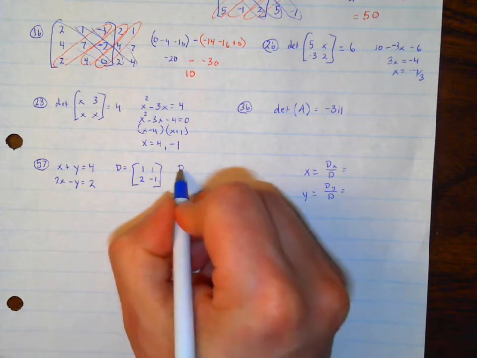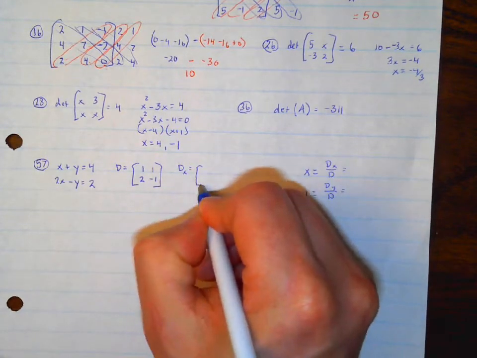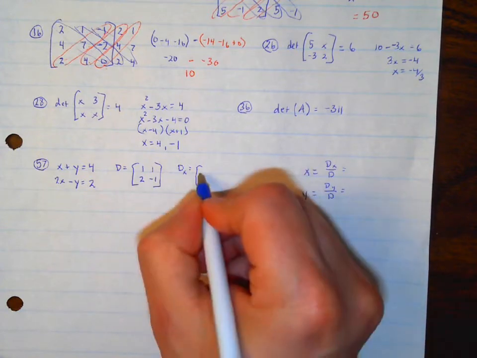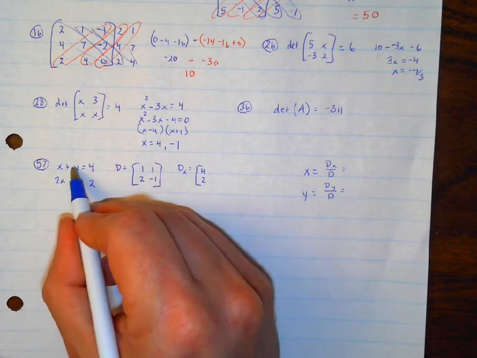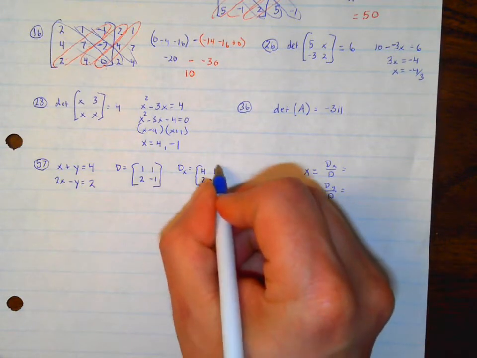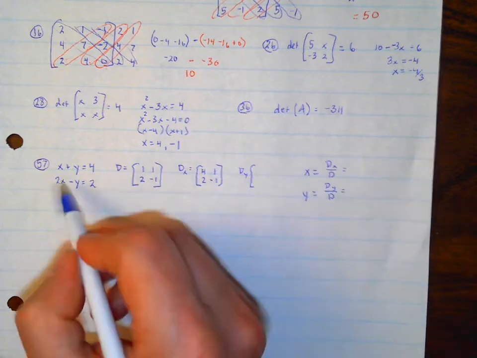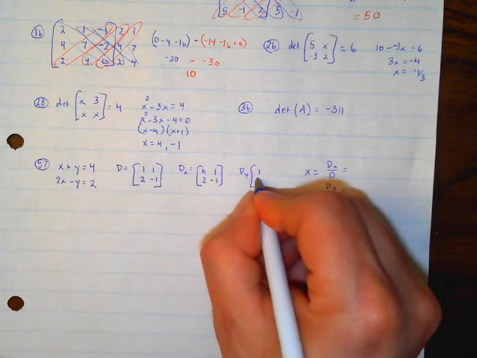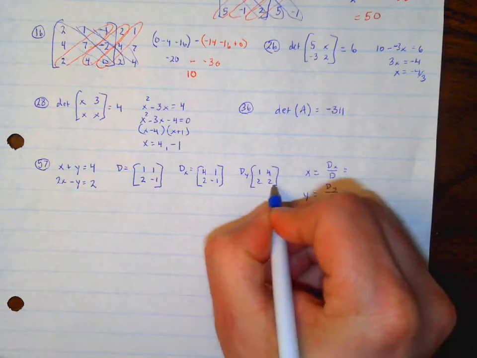My dx matrix, remember, has the constant first, 4 and 2, and then the y, so 1 and negative 1. And the dy matrix has the x's first, so 1 and 2, and then the constants 4 and 2.